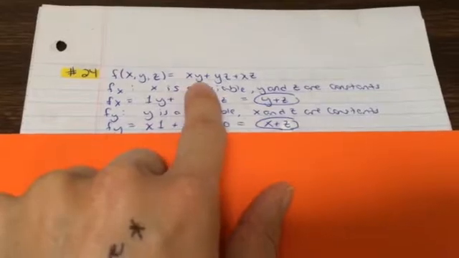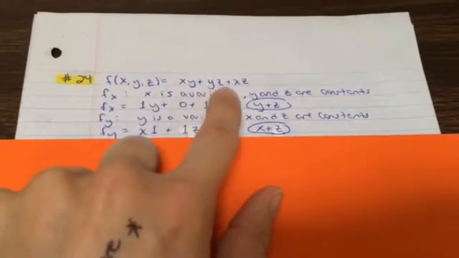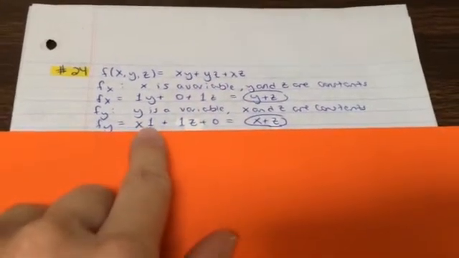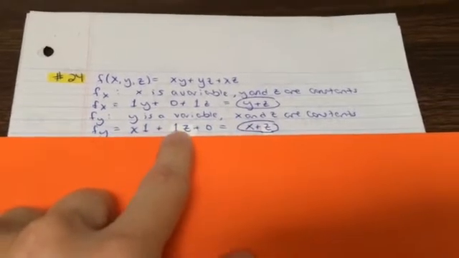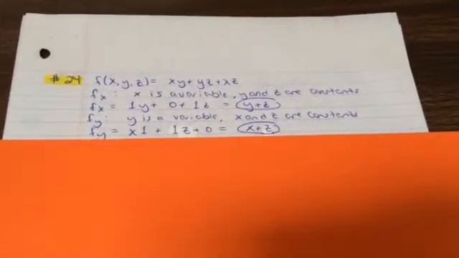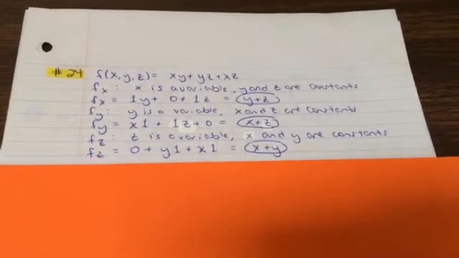Number times a variable, variable times a number, number, number. So you have derivative of y is 1. These were both numbers, so it's just 0. So x plus z. And then for f sub z, z is a variable. The other two are numbers. So you have x plus y. All right, let's try another one of those.